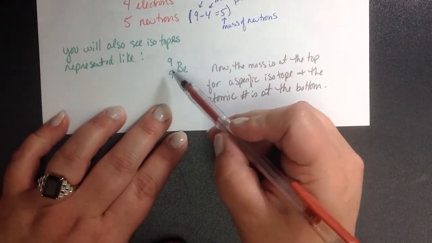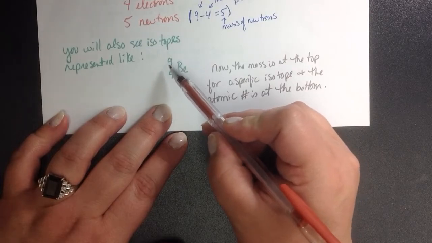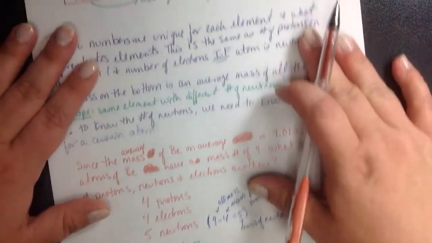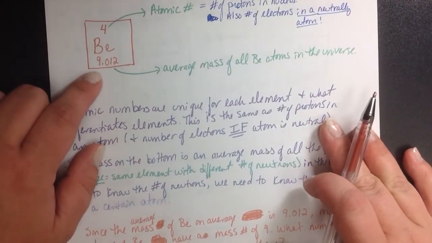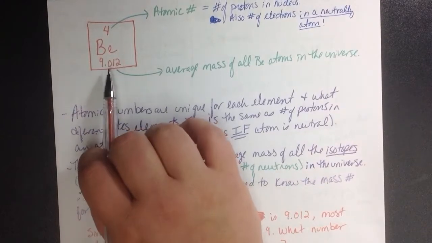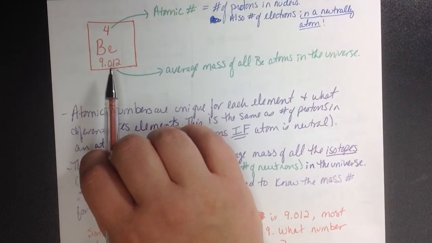This is more specific because this says, hey, I've got exactly 9 in beryllium. Now let me go back and talk to you about what this means, okay? See how this says 9.012. This is the mass of all atoms of beryllium in the universe. Okay.